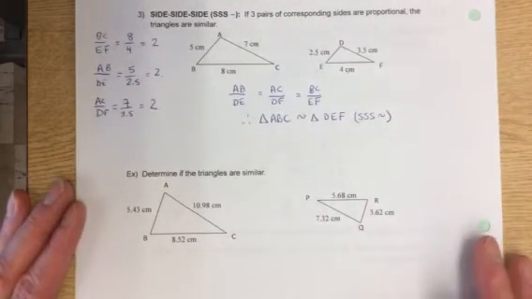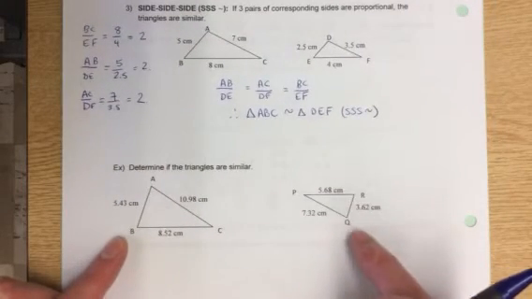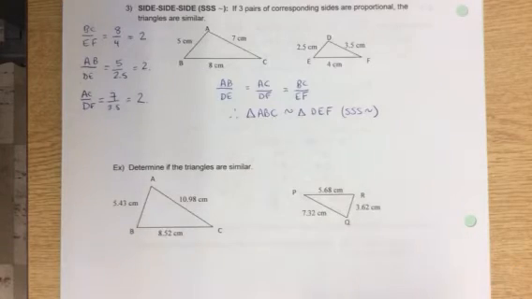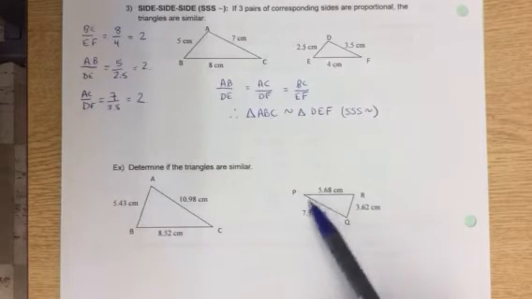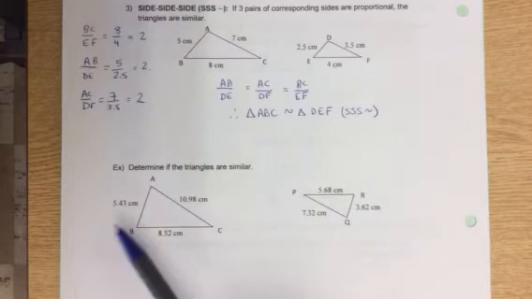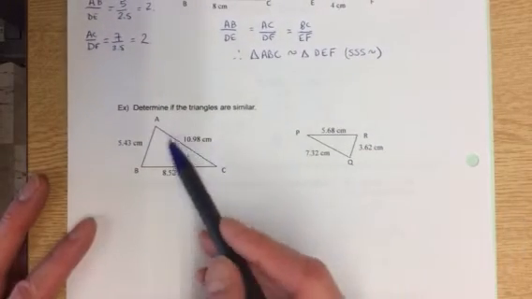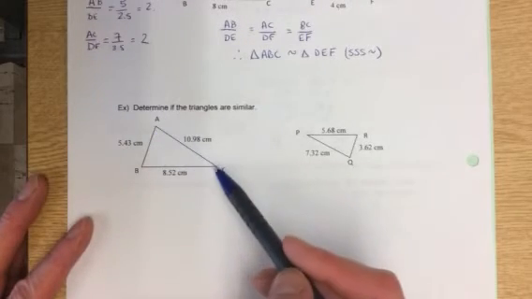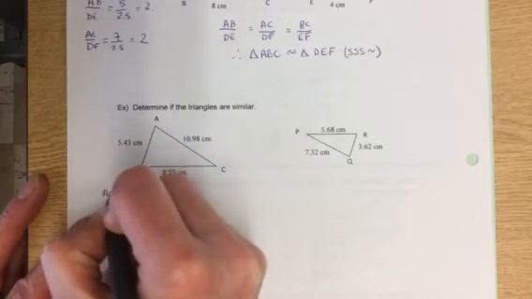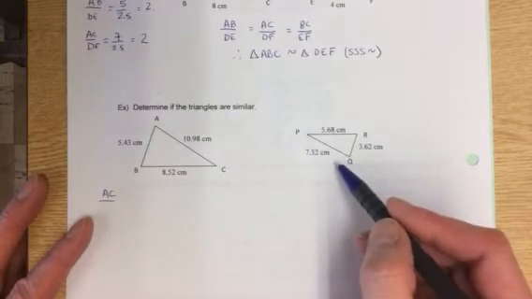All right, example, determine if the triangles are similar. So we have triangle ABC and we have triangle PQR. Okay, and I don't know that that's the right way to say their names, but let's do a comparison and see if these actually are similar triangles. Now I don't have any angles marked, so I know I can't use angle, angle, and I can't use side, angle, side. I'm given all 3 sides, so I need to calculate my ratios. If I look at this triangle, my longest side is AC, so I could take AC and compare it to my longest side here, which would be PQ or QP.